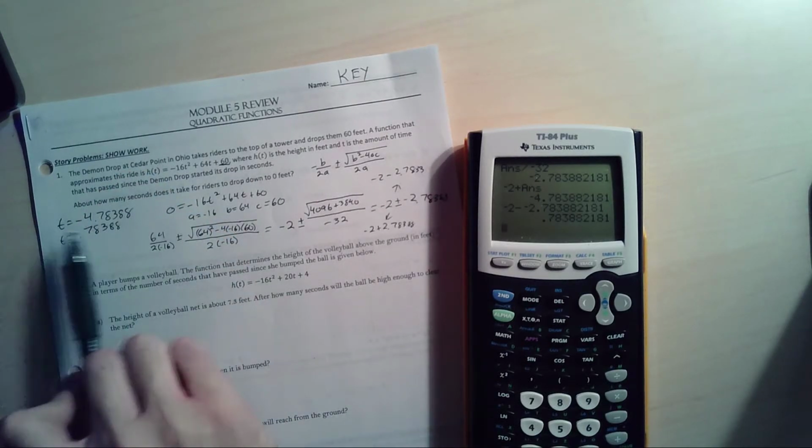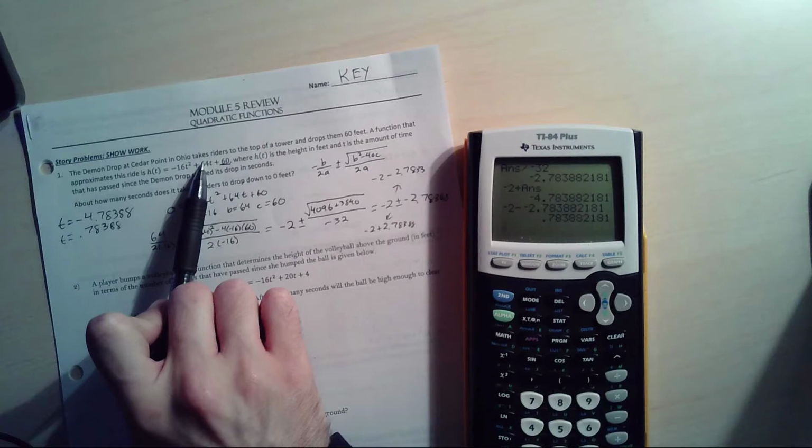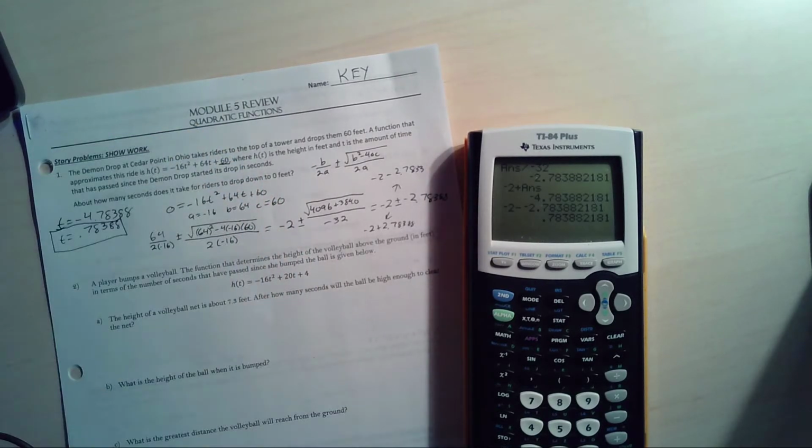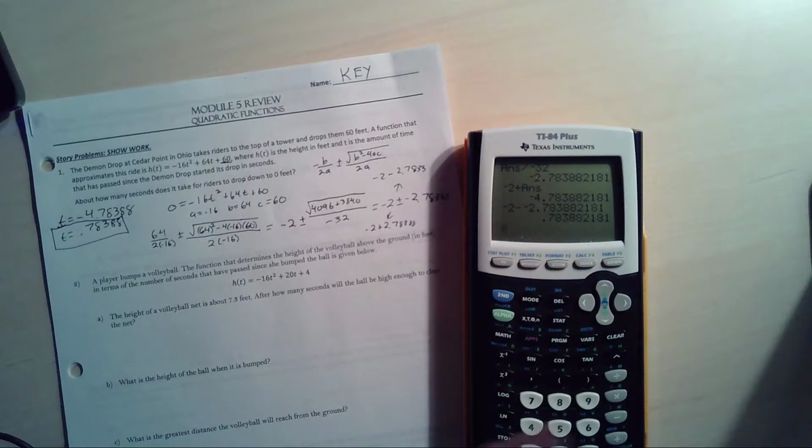Hopefully it's obvious too that it doesn't take negative time for these riders to drop down. So the time, in fact, must be 0.78388 seconds. That is a quick drop of 60 feet. You are flying into the ground there.